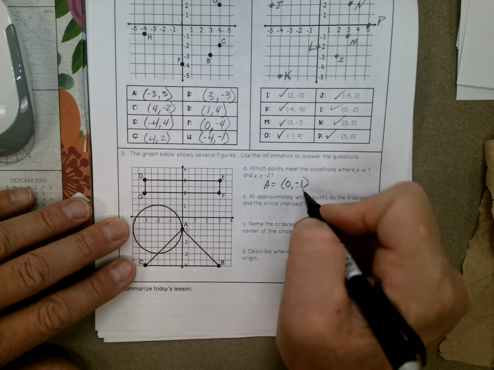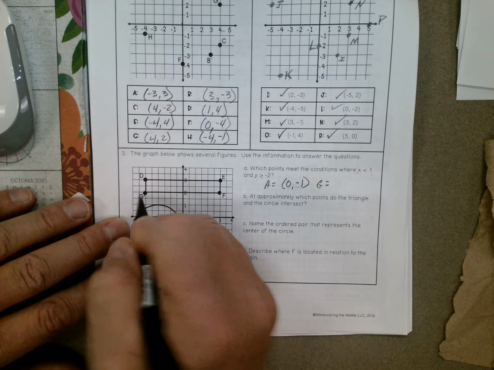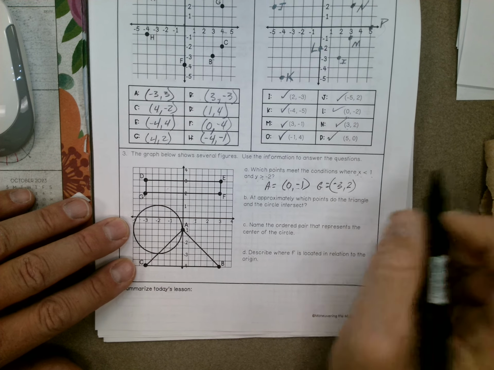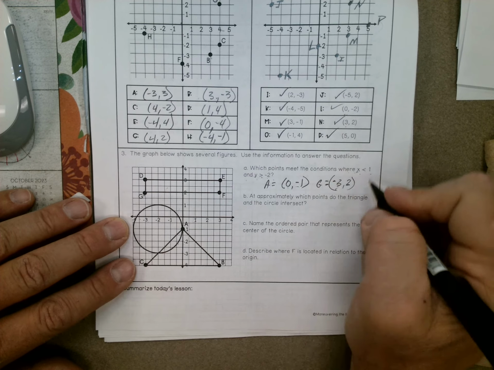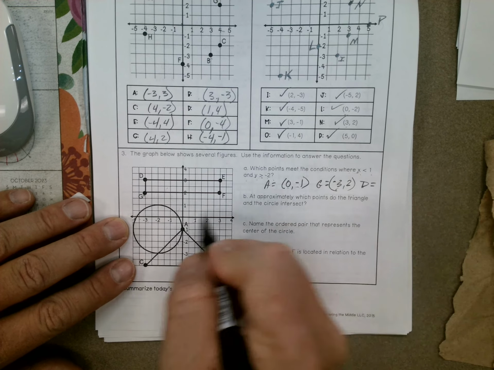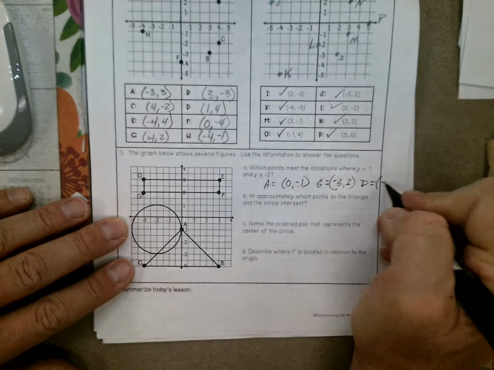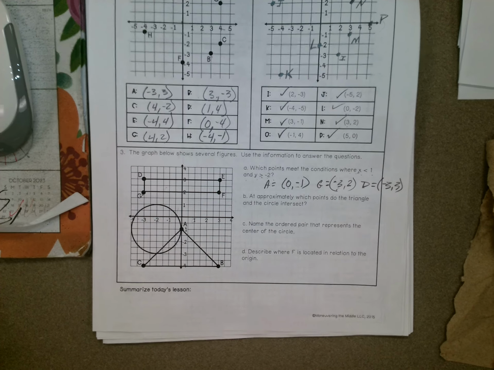There's a G. G is -3 and 2. And that fulfills the requirements, right? How about D? D is -3 and 3. So D is certainly one that would work there, right? When we look at these.